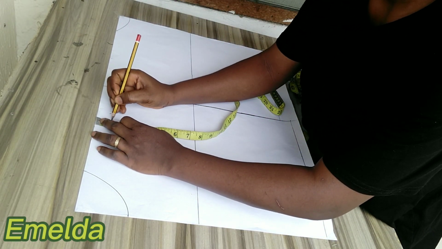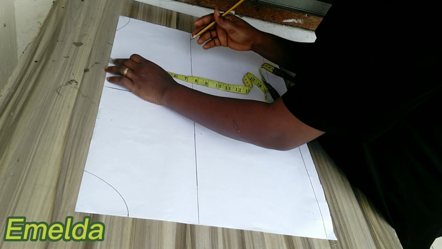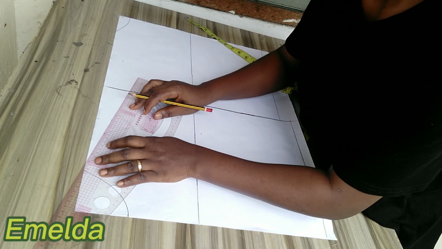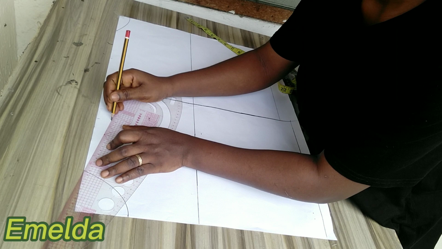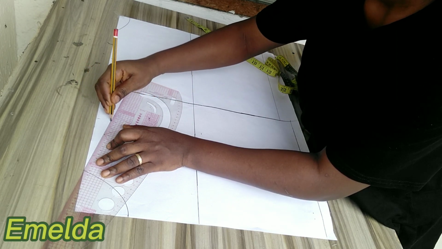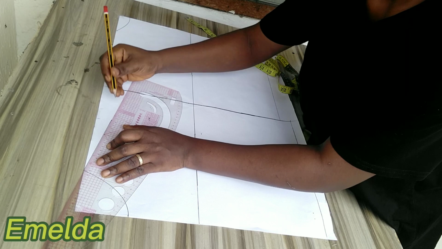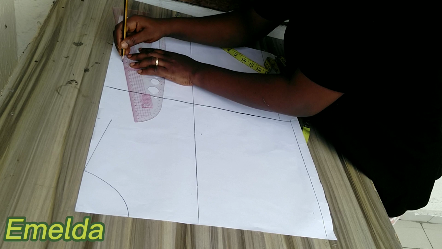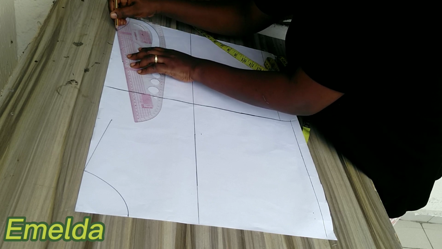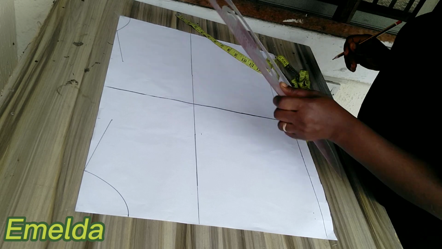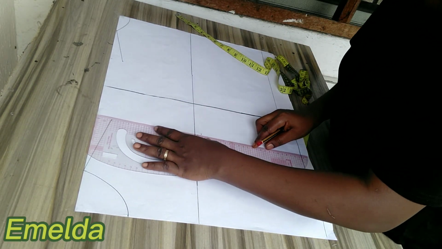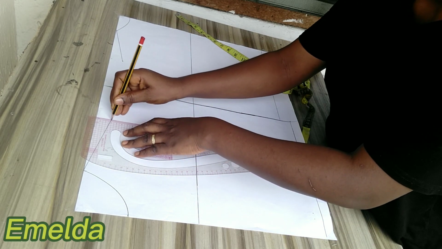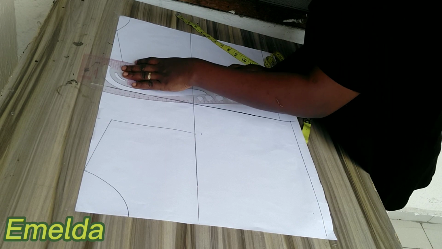So the next thing I'll do now is to come down by 1 inch for our shoulder slope. Remember, our shoulders are not just straight, they are slanted. So you come down by 1 inch in order to give your clothes fitting. And if you don't do this, your clothes might have one funny look. So you must come down by 1 inch for your shoulder slope. So I will connect it from there to my chest line in order to carve my armhole.